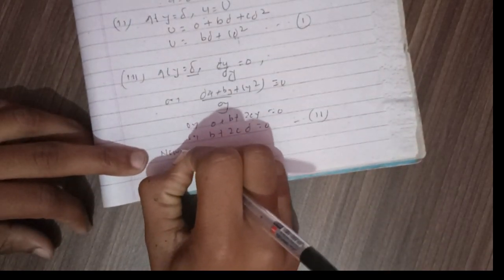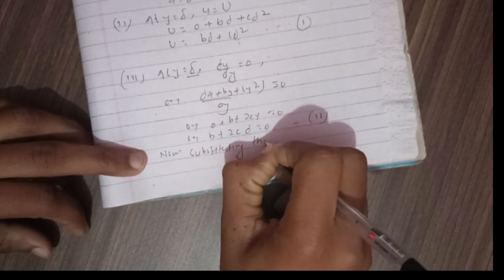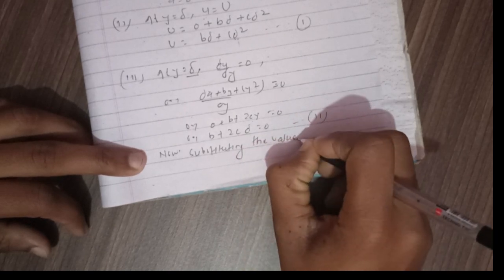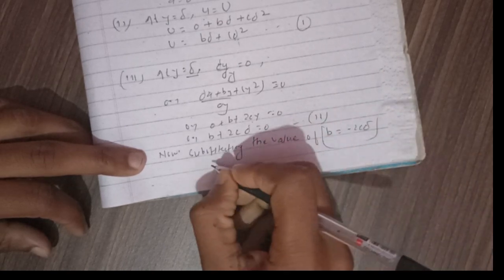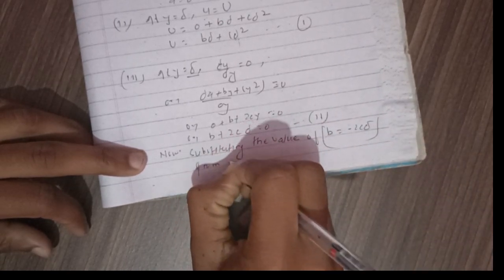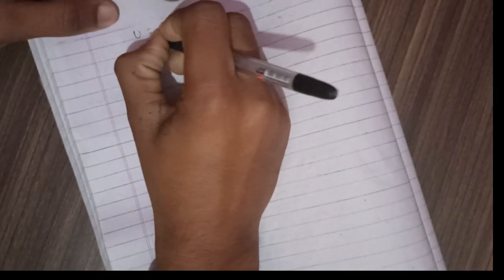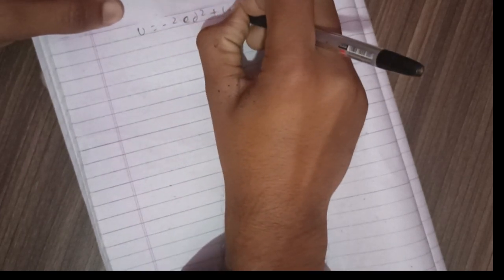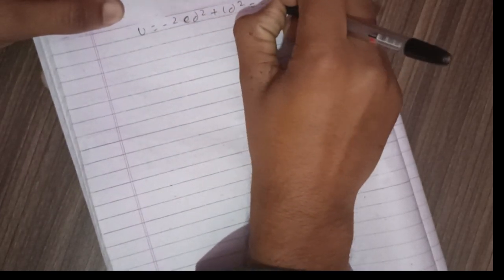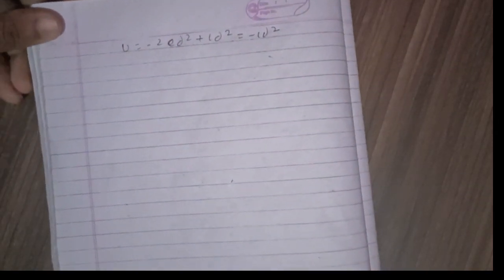Now substitute the value of b, that is minus 2c del, from equation 2 into 1. What we get is U is equal to minus 2c del square plus c del square, that is minus c del square. This will be the final expression when you substitute those values.